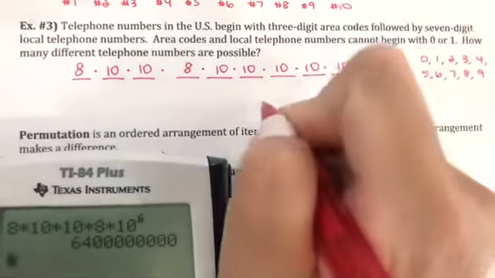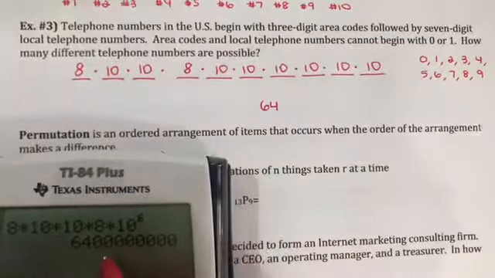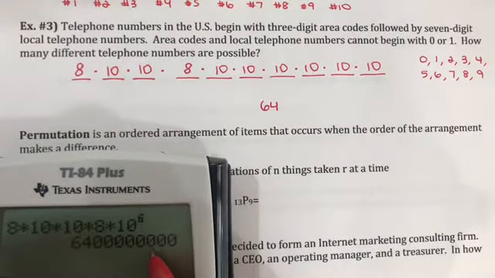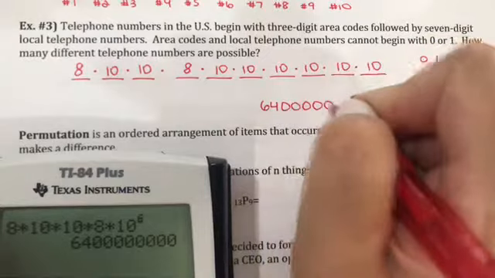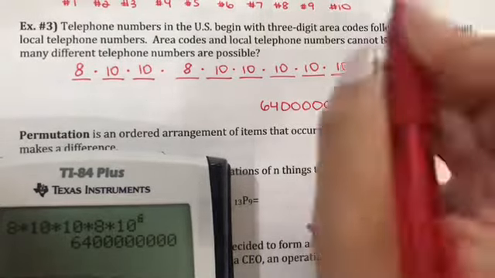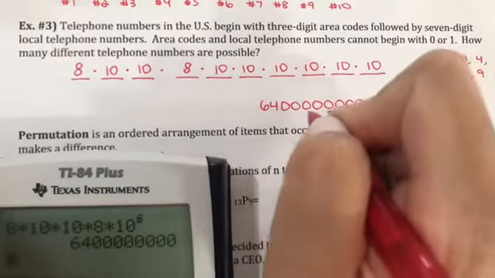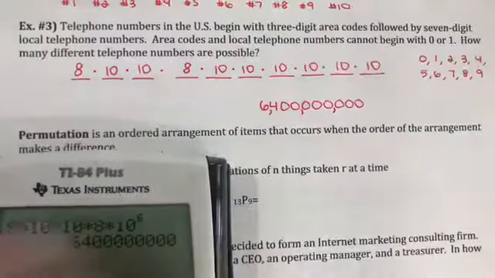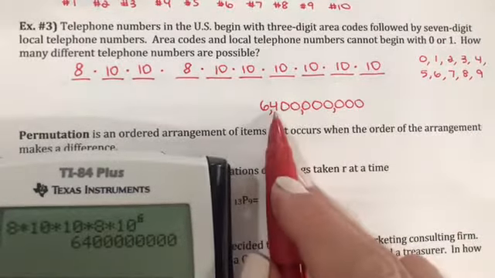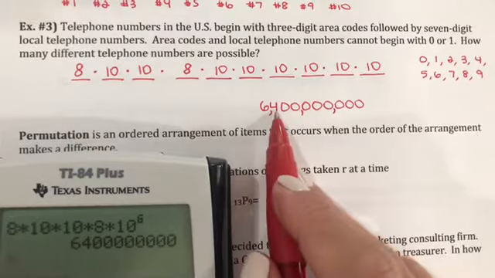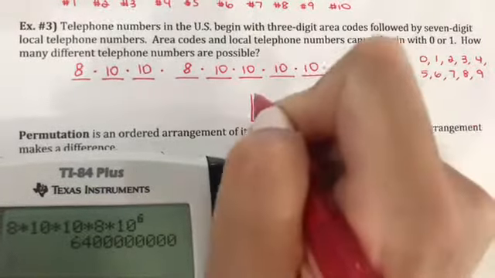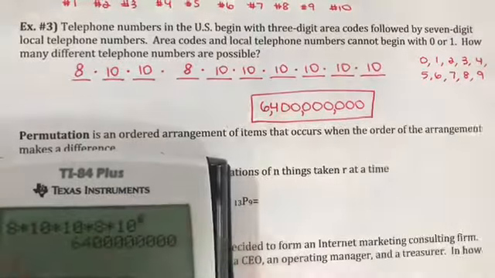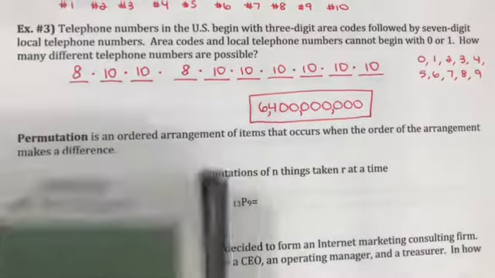I've got 64, and 8 zeros: 1, 2, 3, 4, 5, 6, 7, 8. Putting our commas in, we actually have 6.4 billion different telephone numbers. So a lot of phone numbers there.